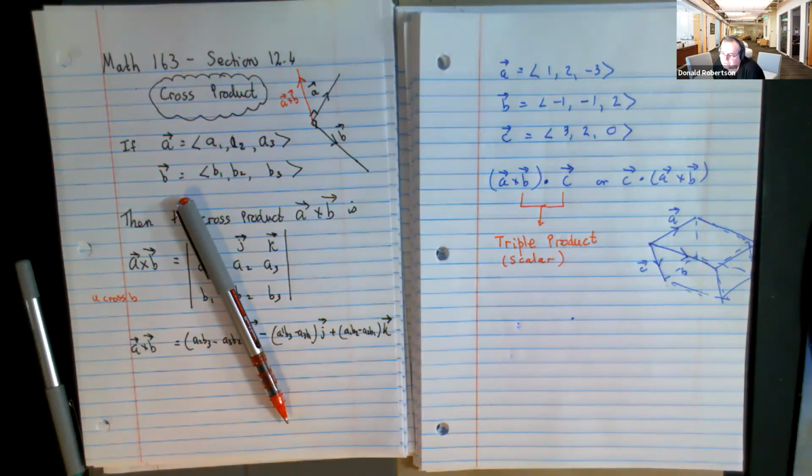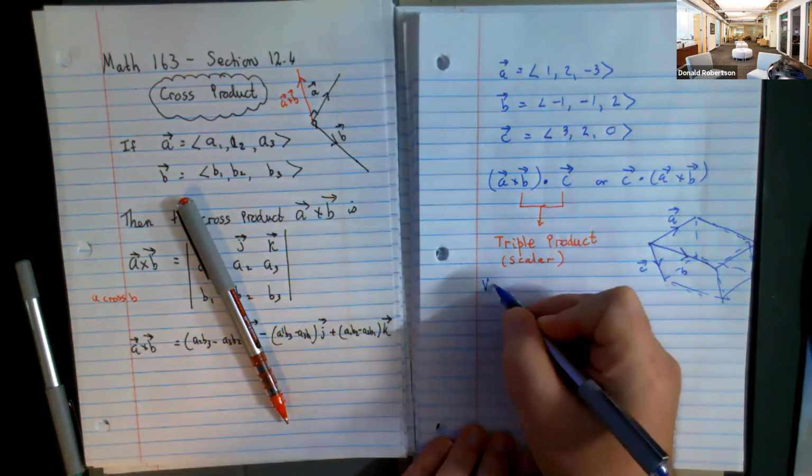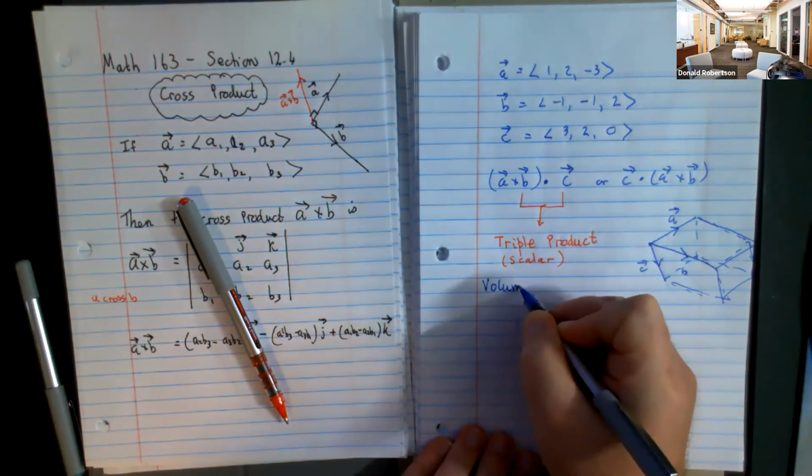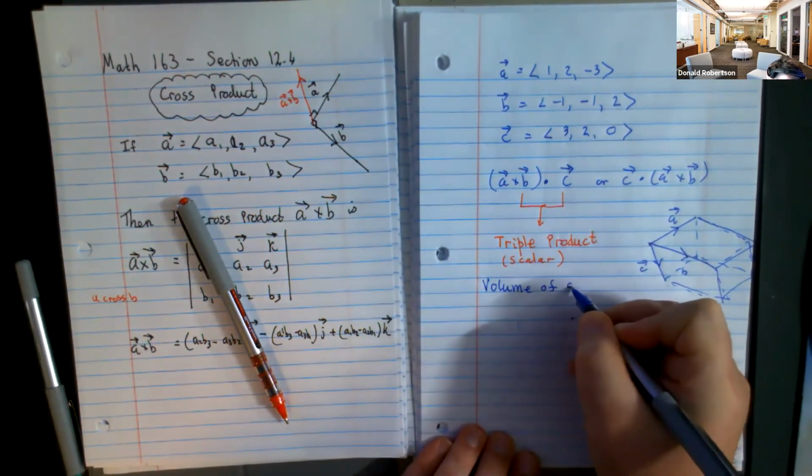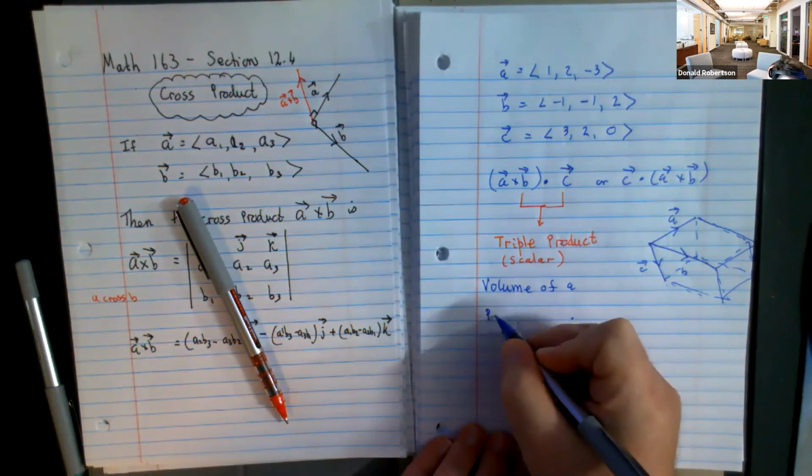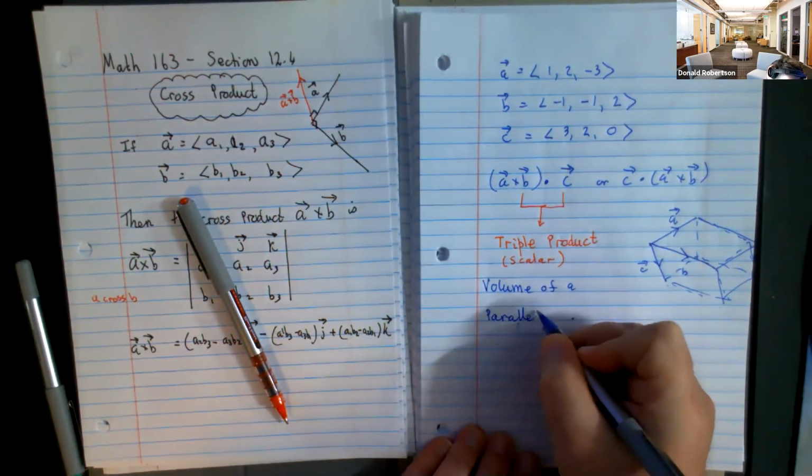It's equivalent to a three-dimensional parallelogram. If it looks a bit like a cuboid, it's because I haven't really made it extreme enough. But in general, it's a three-dimensional parallelogram. And it has a lovely name. I love the name that they give to this. What you're going to find is the volume of a, wait for it, parallelepiped.